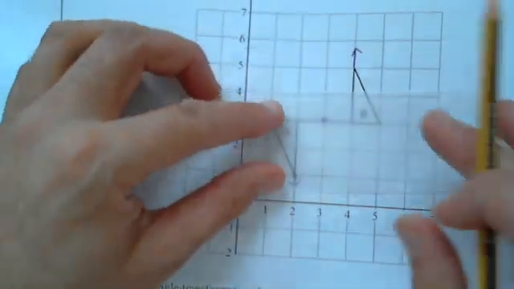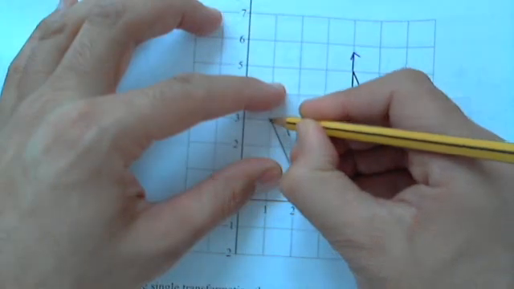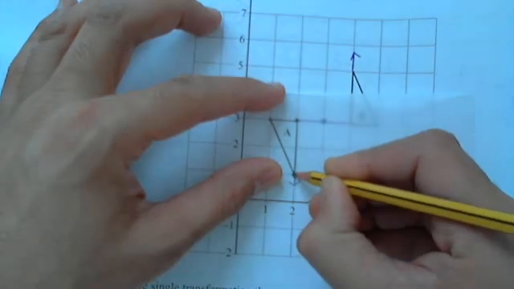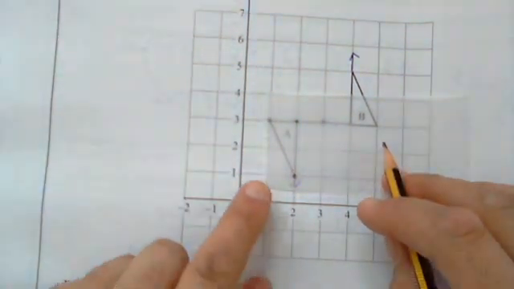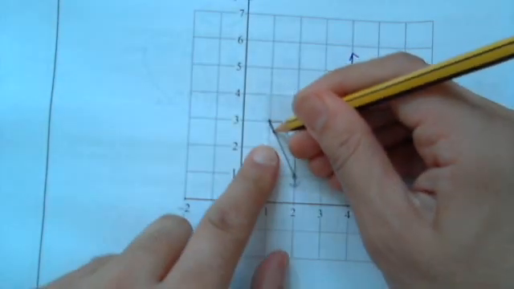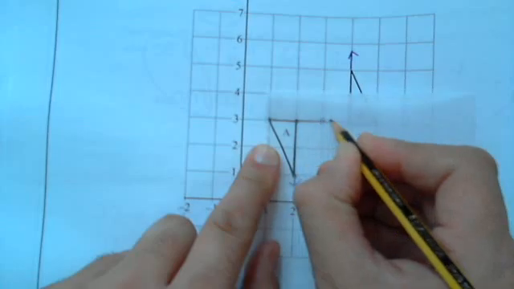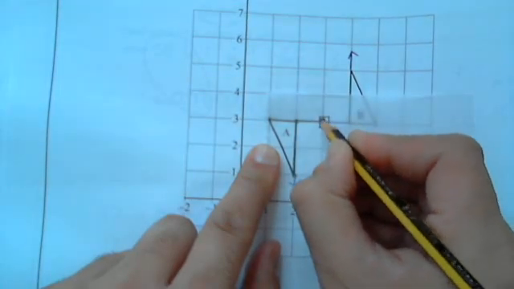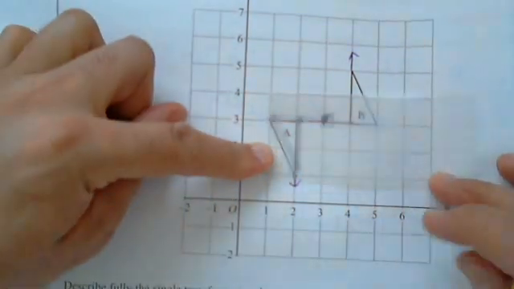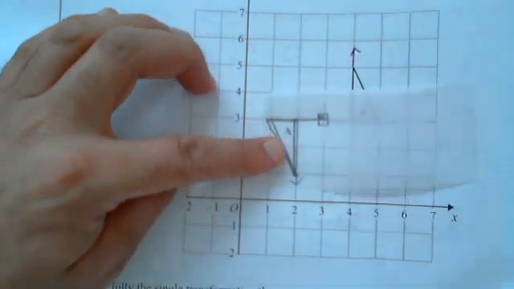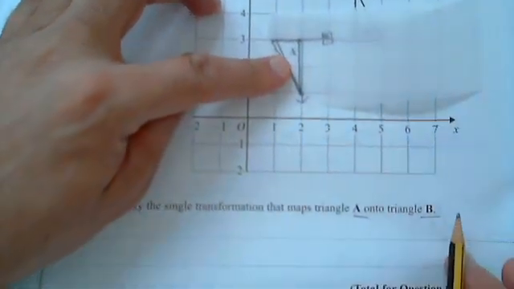I'm sure we do. Okay. Put the corners in. So that there is my center of rotation. And we've got to turn the shape so that A goes on to B.